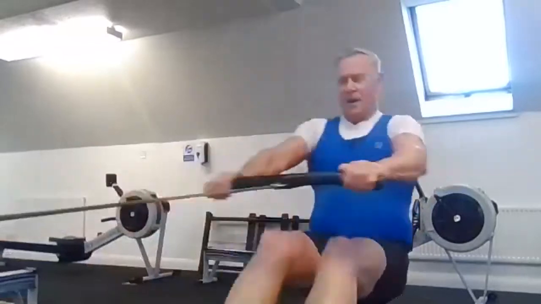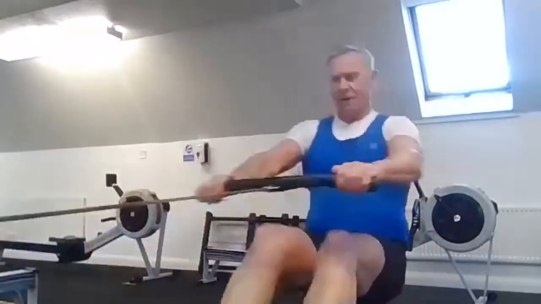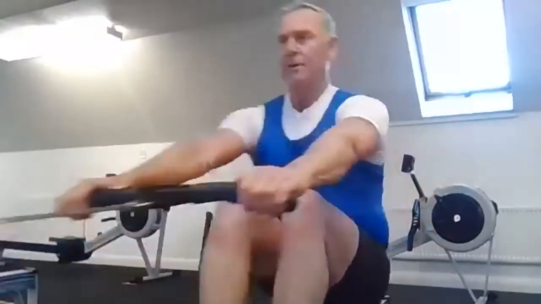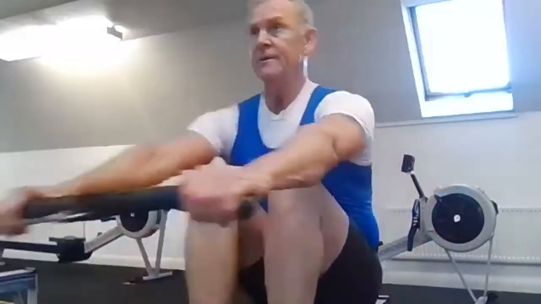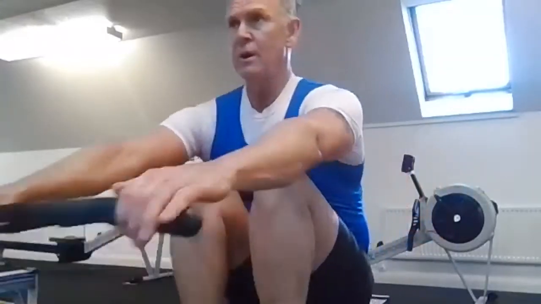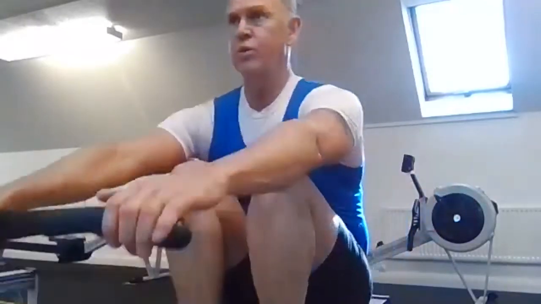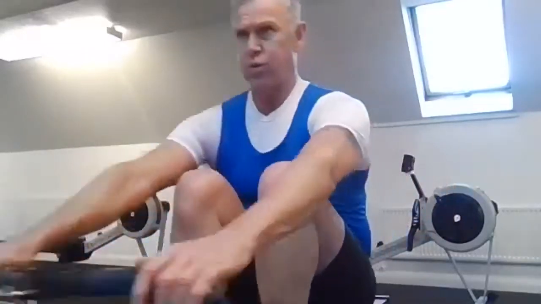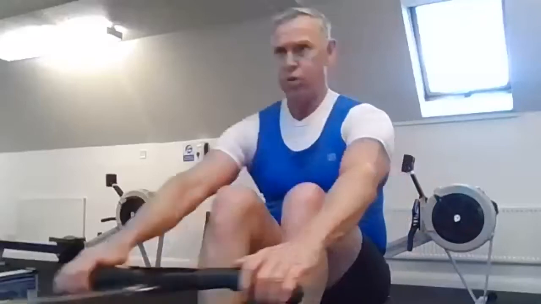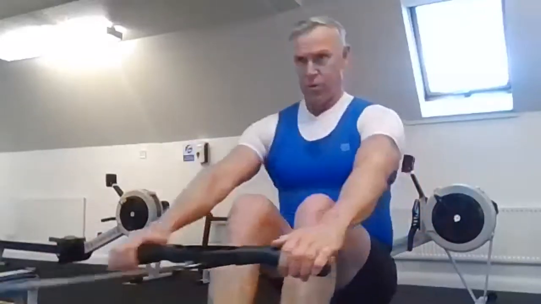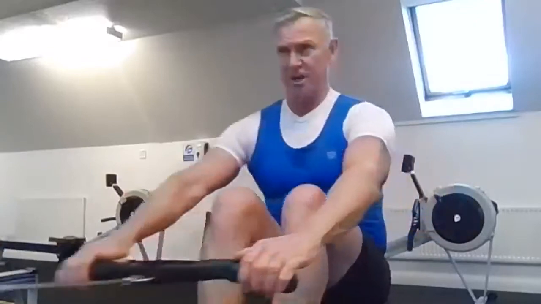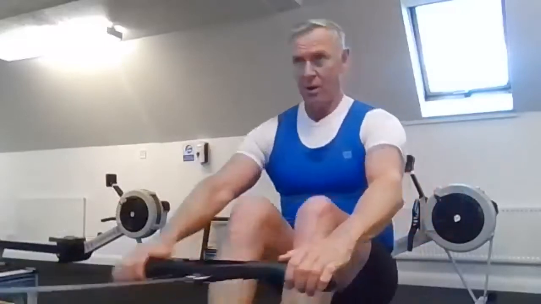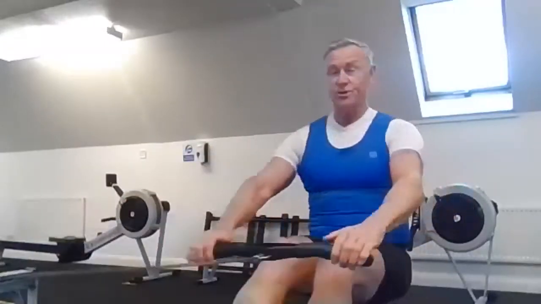Remember, every stroke counts. Sit it tall. Keep it tidy. Core engaged. Eyes on the earth. Maintain your focus. That's stroke rate 20.